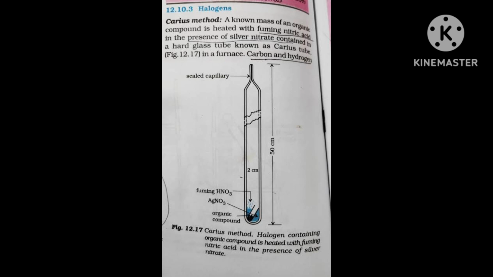Nitrogen by two methods, the Dumas method and Kjeldahl's method, I have discussed in detail. Now I am going to discuss the estimation of the rest of the elements, and now I am going to discuss halogens, the estimation or determination of halogens.